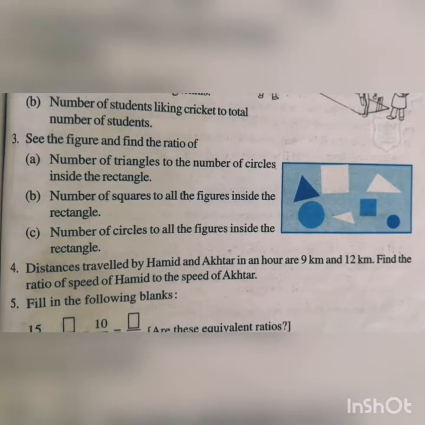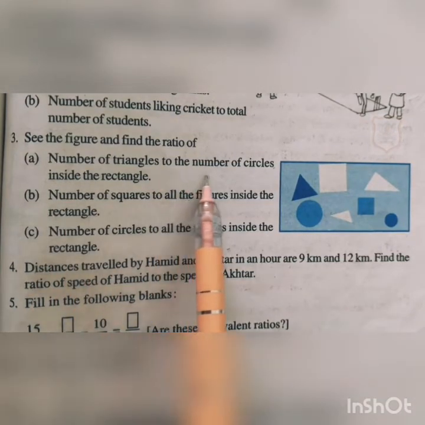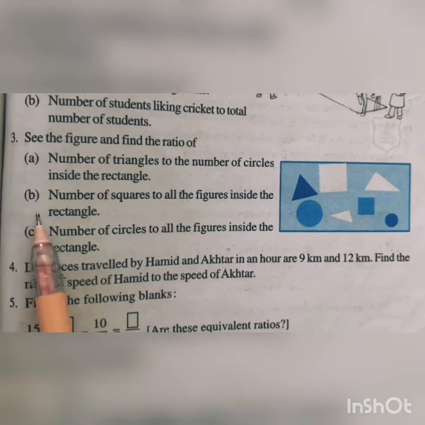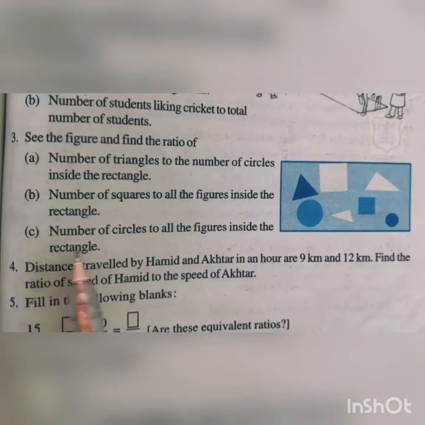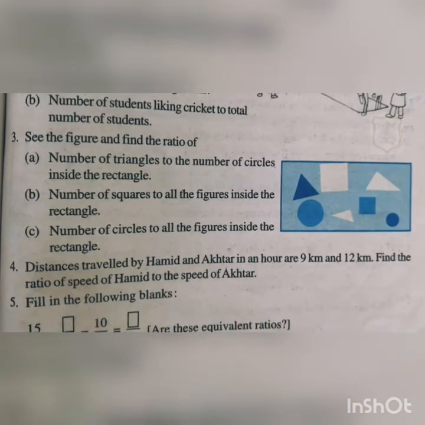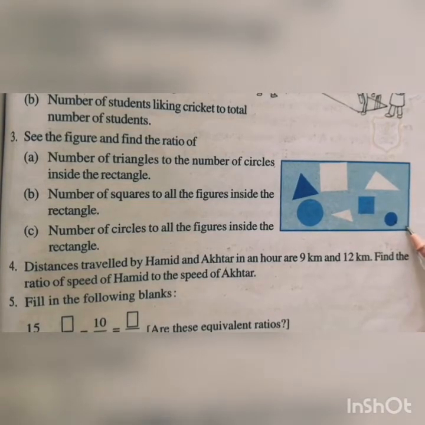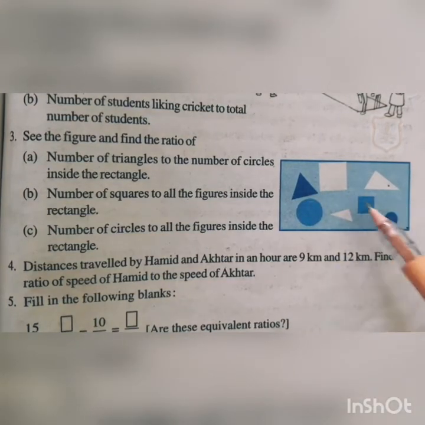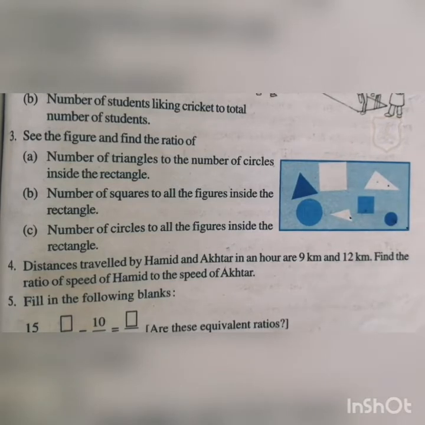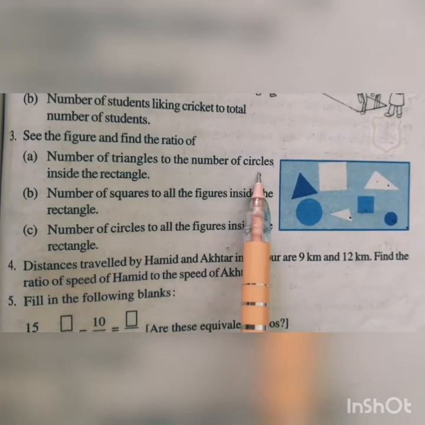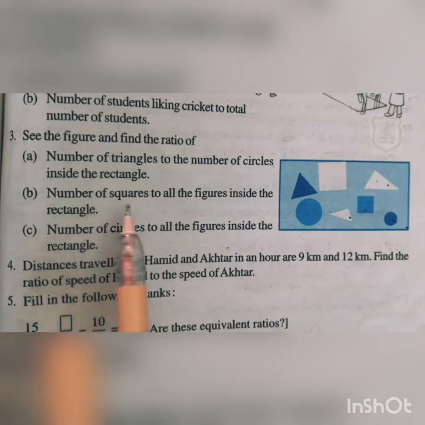Now we move on to question number 3. See the figure and find the ratio of, first, the number of triangles to the number of circles inside the rectangle. Second, the number of squares to all the figures inside the rectangle, and third, the number of circles to all the figures inside the rectangle. Now students, here we can see one rectangle, and we can count how many triangles, how many squares and how many circles are there. So first we'll count all the figures inside this rectangle and then we'll answer the question.